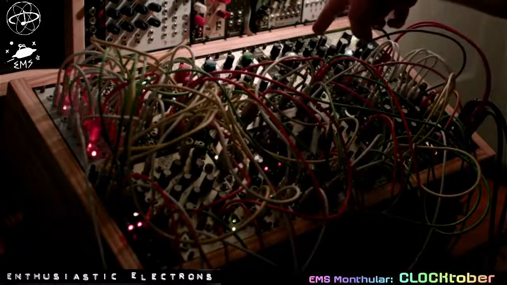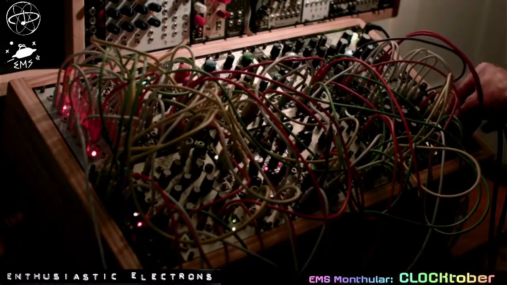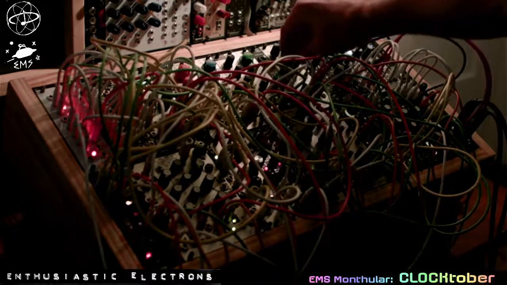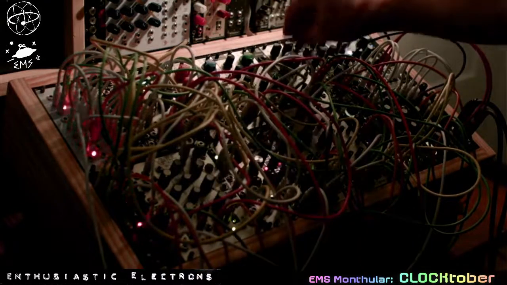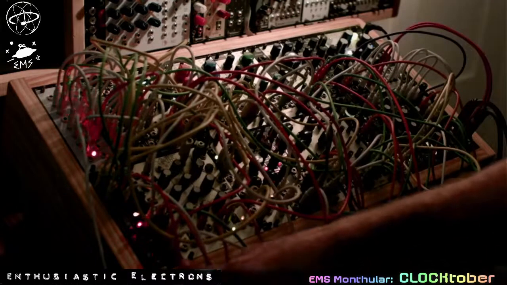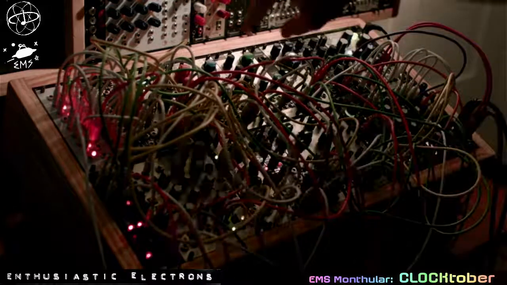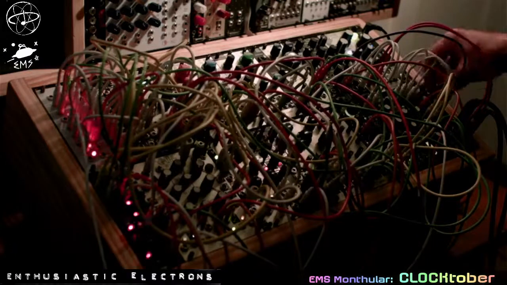Oh yeah, the other thing I forgot to say is that the low pass gate is another one of these voices going into that. That's the one that's being sampled and held, and it is on the LFO, so it's going wow at regular intervals.